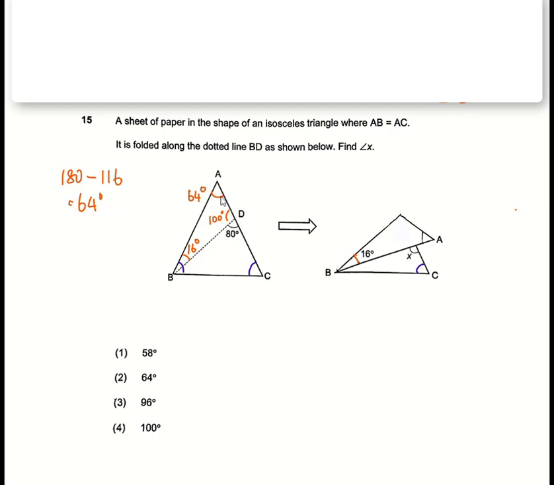Now, once we know this is 64, we again know that these two angles are equal, and the sum of all the angles in a triangle is 180. So now what is the sum of these two angles, B plus C? That is 180 minus 64, which gives you 116 degrees.